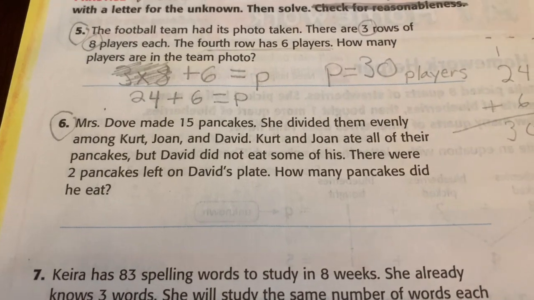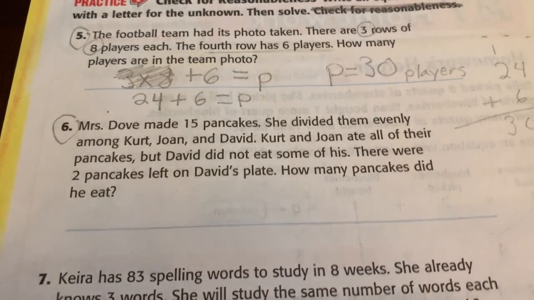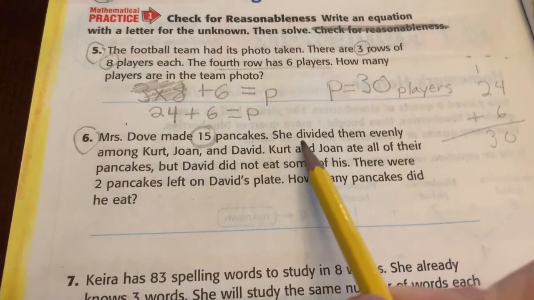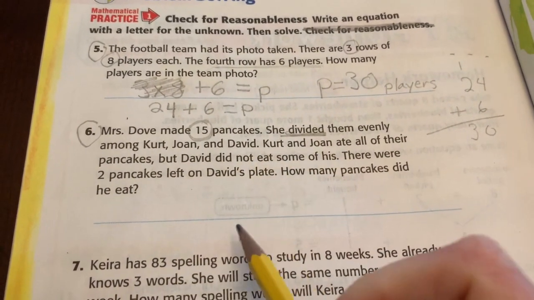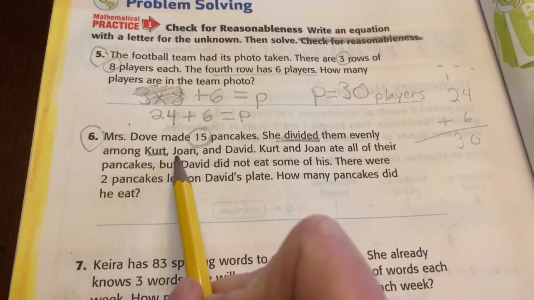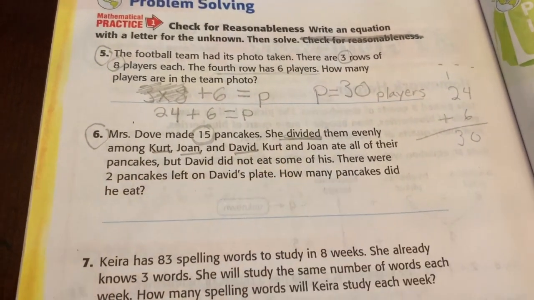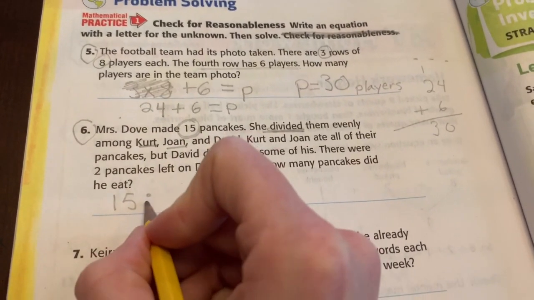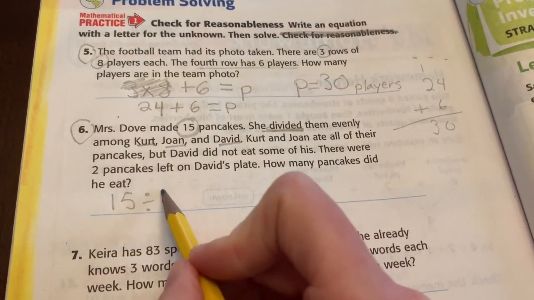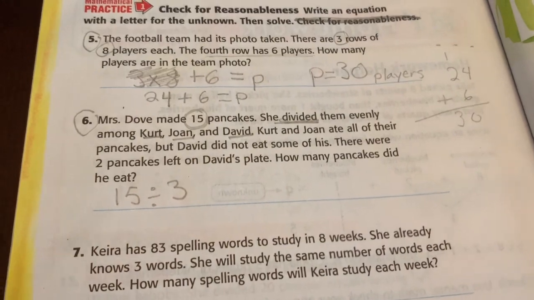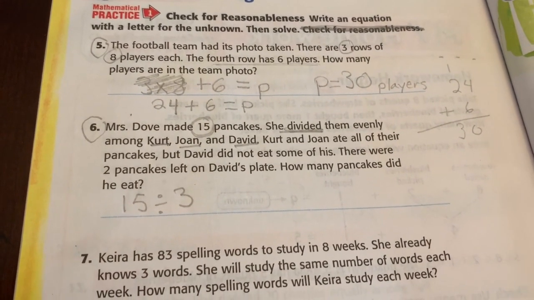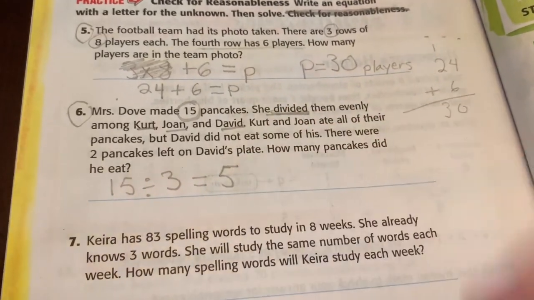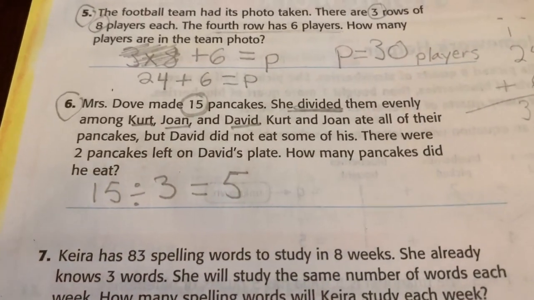Okay, so let's start with what we know. Mrs. Dove made 15 pancakes and she divided them evenly between 1, 2, 3 kids. 15 pancakes divided evenly between 3 kids. How many pancakes did each kid get? Okay, so everybody got 5 pancakes.